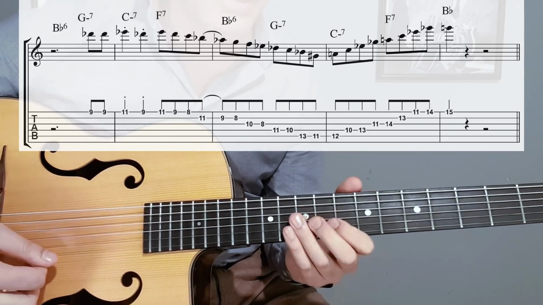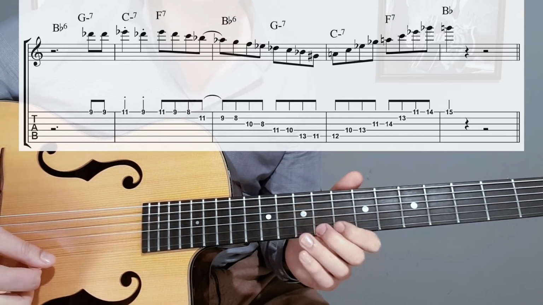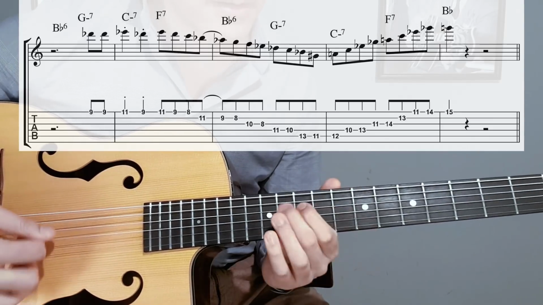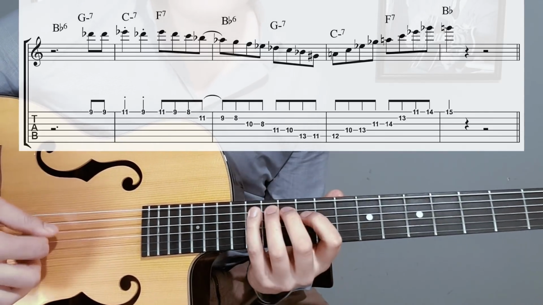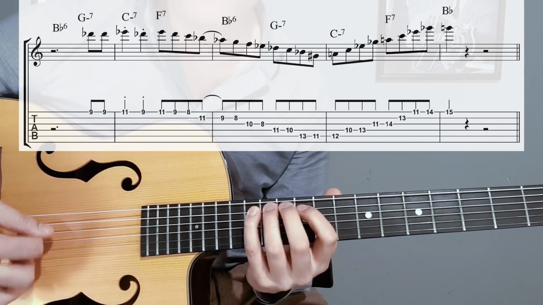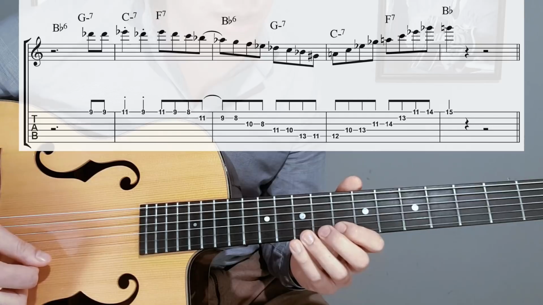So let's look at the beginning, because that's more curious. 1, 2, 3. And then we have this. So those two notes are just an enclosure to the A. Right, so, but let's look at the stuff before.